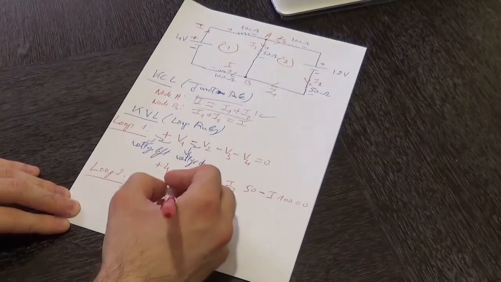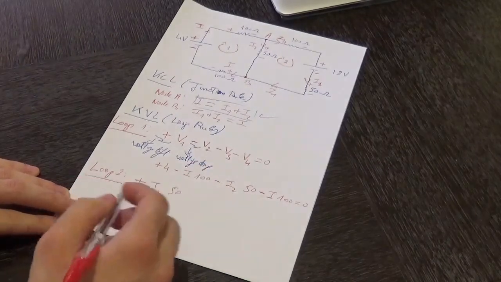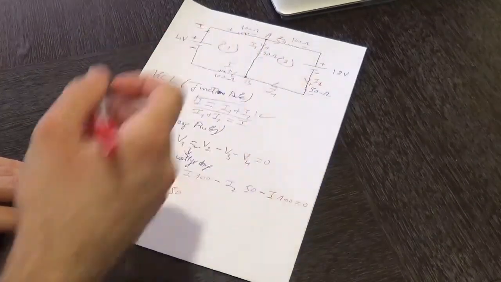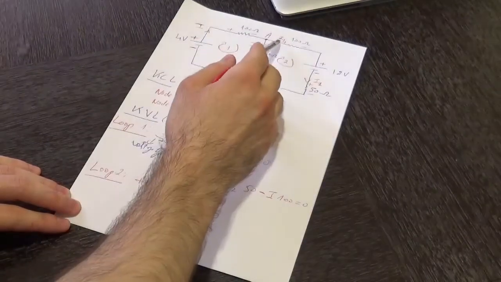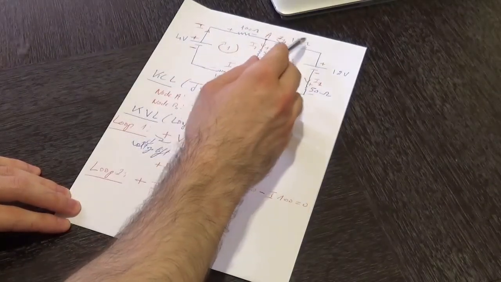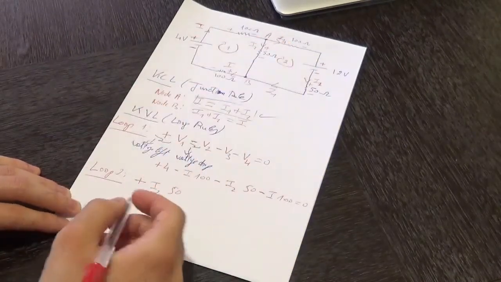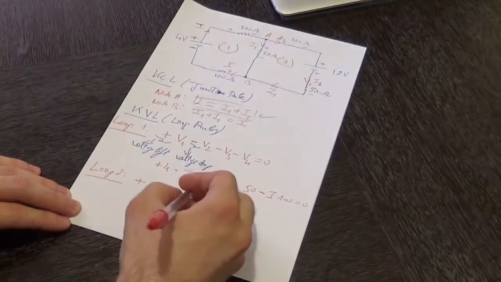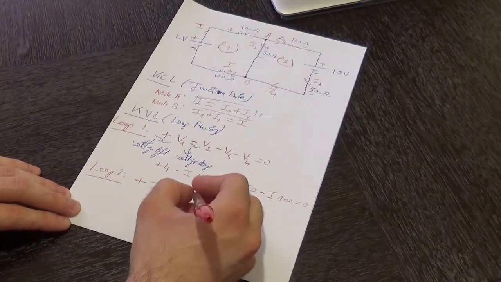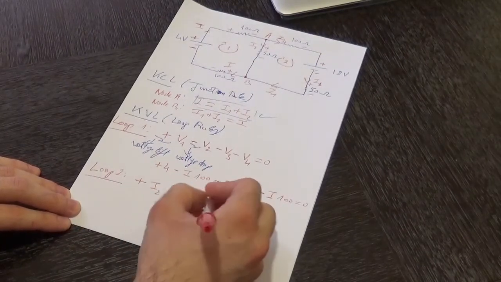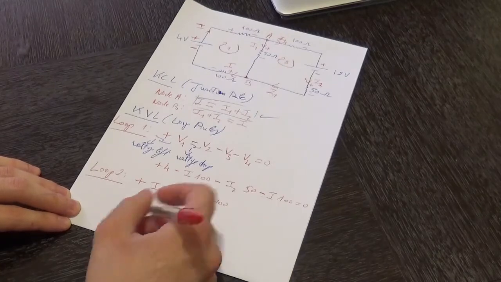I2 times 50 ohms. Now moving on to that 100 ohm resistor, we are crossing it from positive to negative, so from a high voltage point to a low voltage point. Here we have a voltage drop, which we indicate with a negative sign. So it's minus I1 times 100.